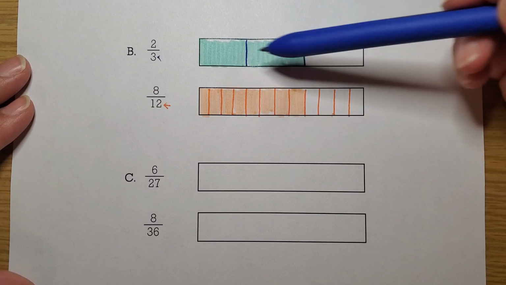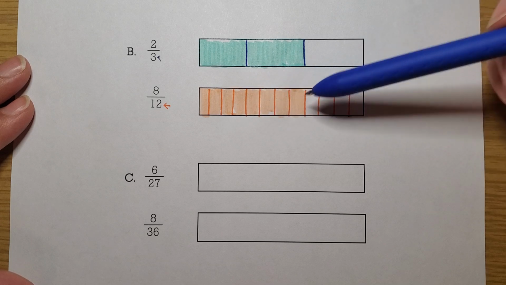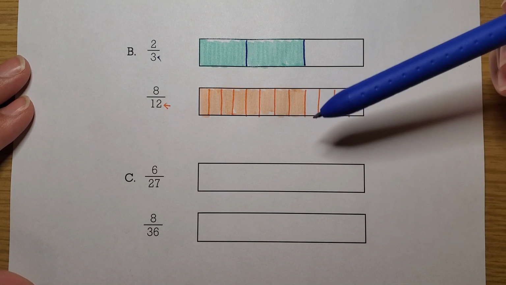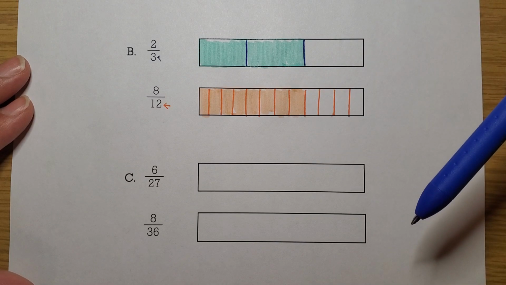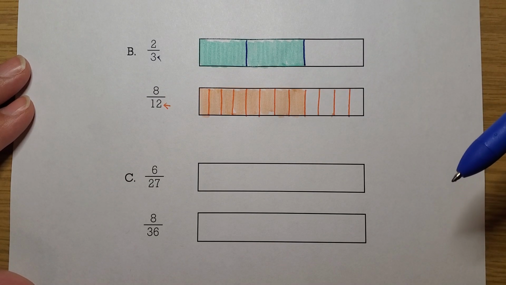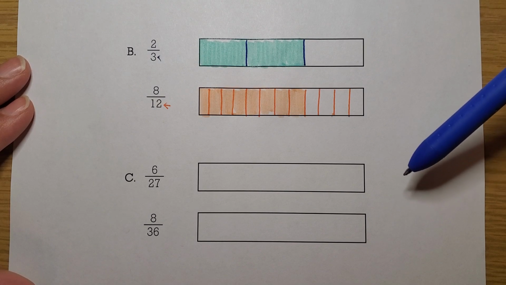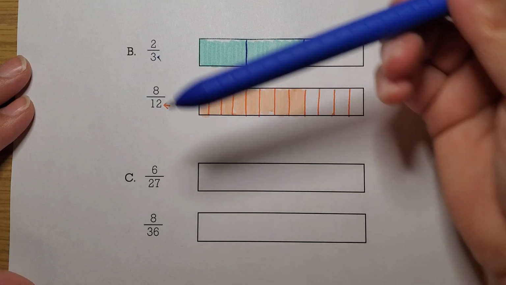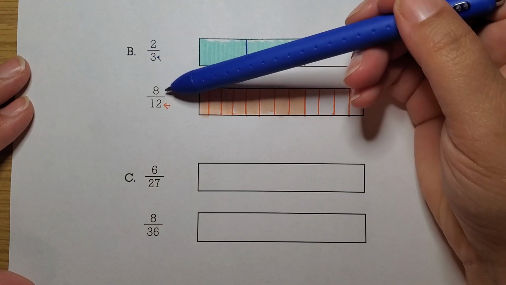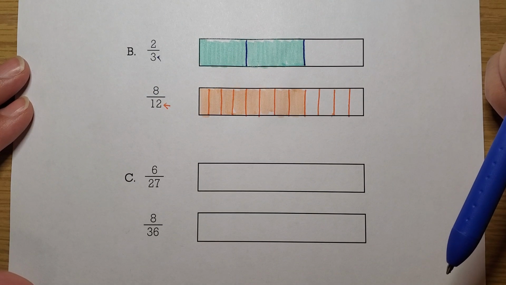I had 2 really big pieces of my sandwich, and you had 8 really small pieces of your sandwich. And in the end, they pretty much line up right at the same. So one of the things that's interesting about fractions is that you can have the same amount envisioned in different ways. So 2/3 and 8/12 represent the same amount of sandwich that was eaten.